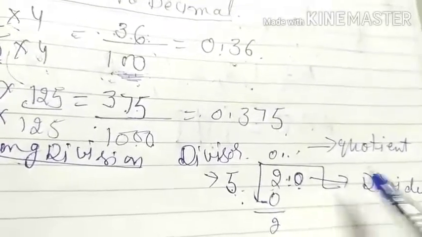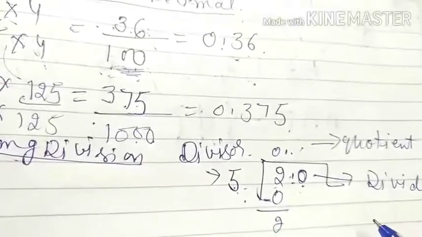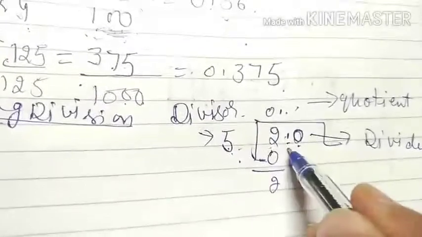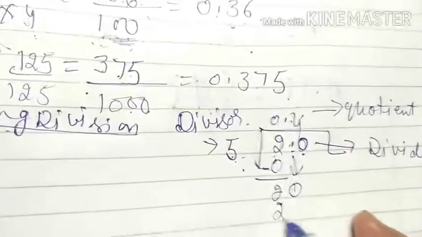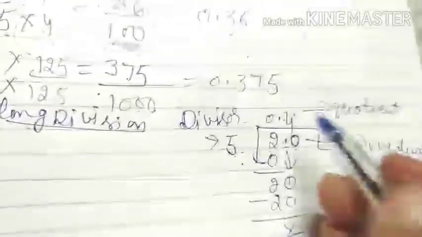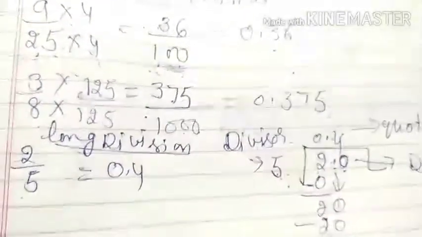And you have to carry down 0 continuously till your remainder becomes 0. So here we carry downward 0. Now 5 4s are 20. So after that my remainder is 0.